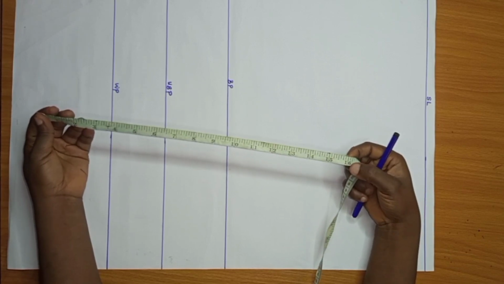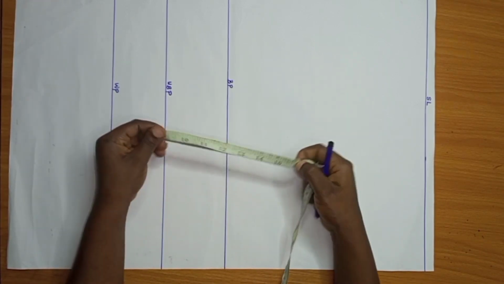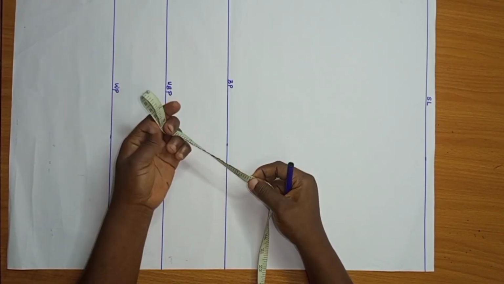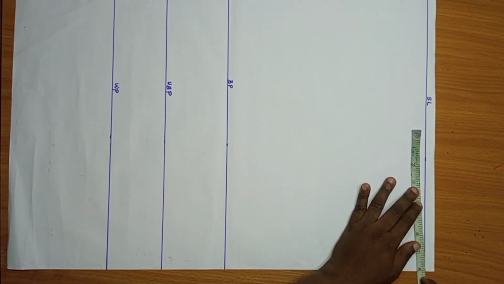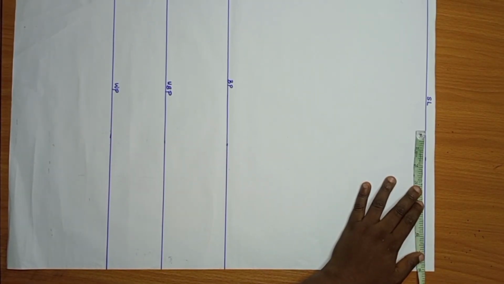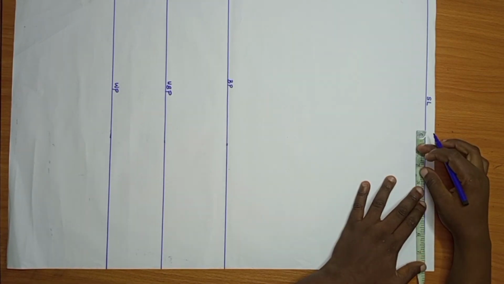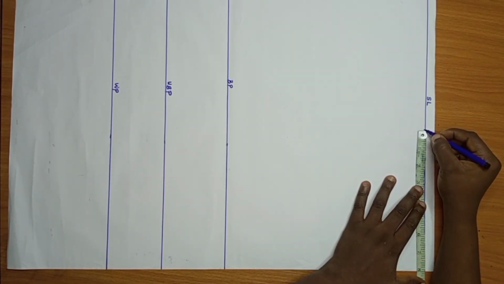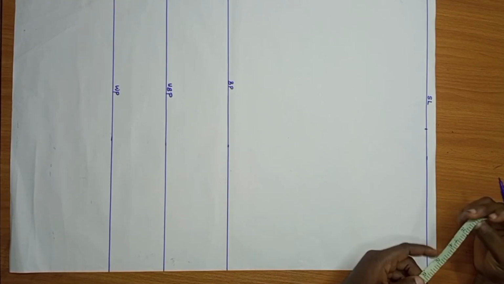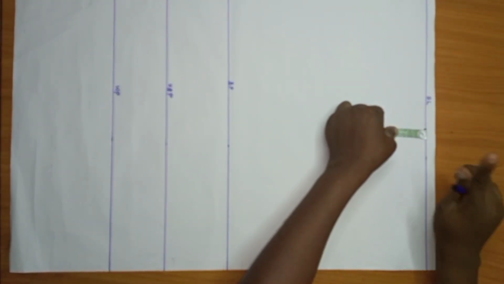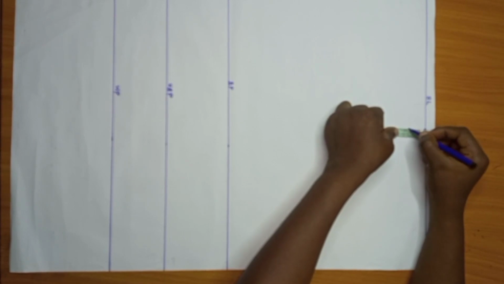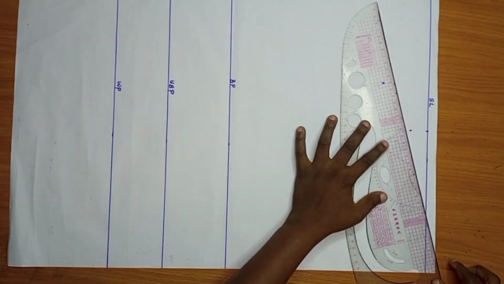So now the next thing I'm going to do is to divide my shoulder measurement by 2, which is 16 inches. Divided by 2 will give me 8 inches. So now I'm going to go ahead and place that 8 inches on my shoulder line this way. I'll mark the point there. Now the next thing I'm going to do is to come down by 1 inch from this point here for my shoulder slope. Now after doing that, I'm just going to go ahead and connect it this way with my ruler.